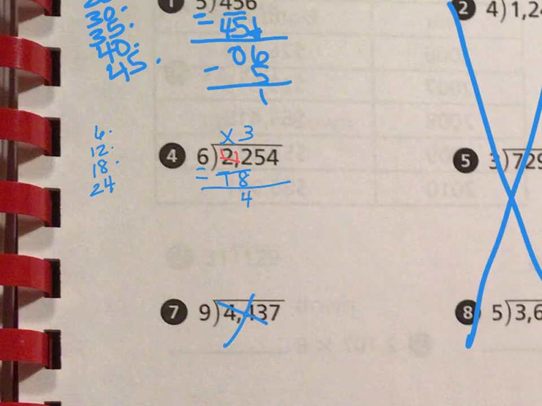1 take away 1 is nothing. I check. Yes, I have a number to bring down. Bring down your 5. And we start over. How many 6s can fit into 45? So I'm looking over at my chart, and I need to keep counting, don't I?